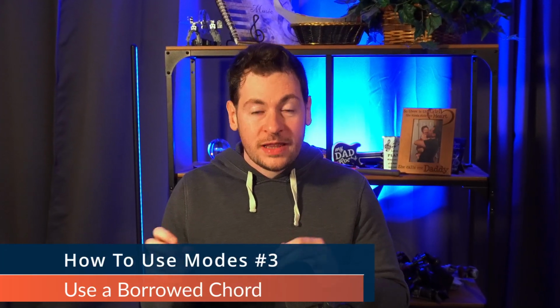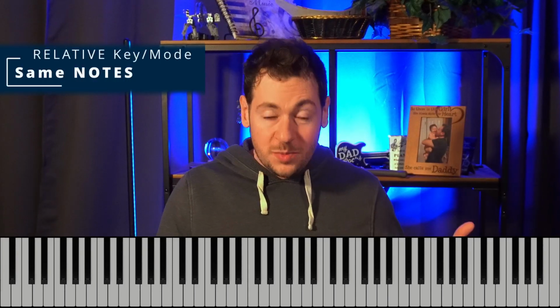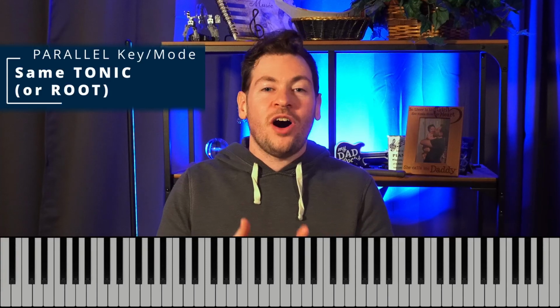A borrowed chord is whenever you borrow a chord that is from a parallel key or mode. What on earth is a parallel key or mode? If you don't know, there's something called a relative minor. There's C major and its relative minor is A minor. What that means is that A minor and C major share the same notes, but one is minor and one is major. The parallel minor for C major would just be C minor, because parallel means built on the same root note.